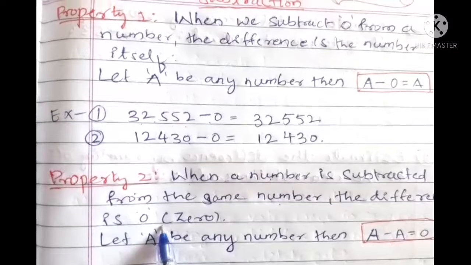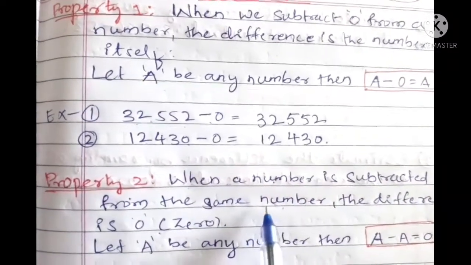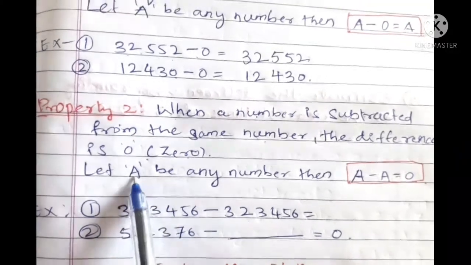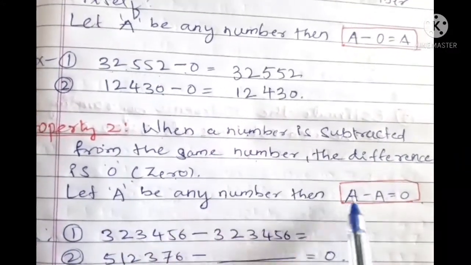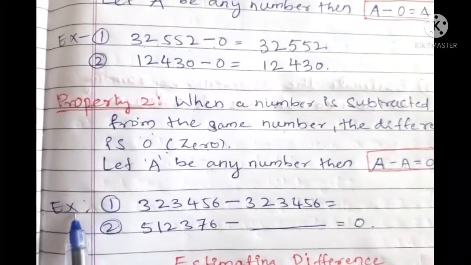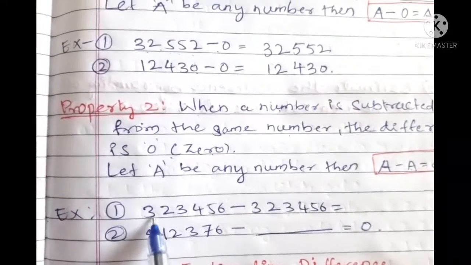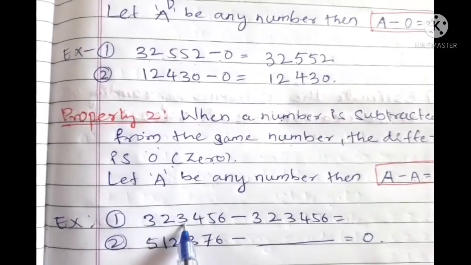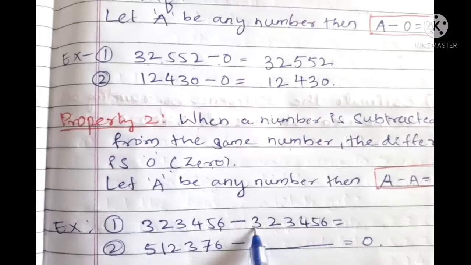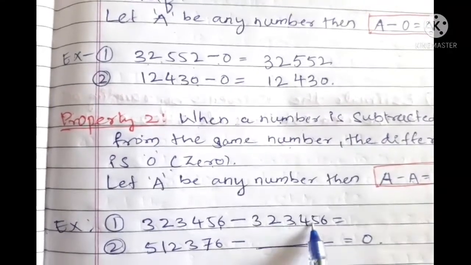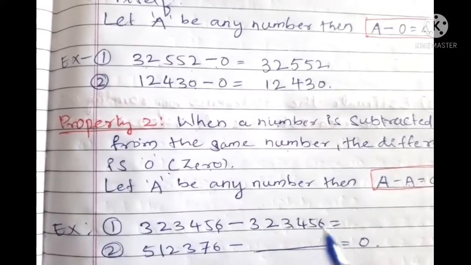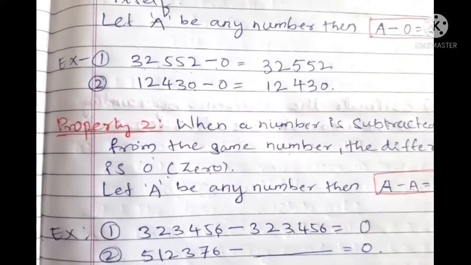So when you subtract a number from the same number, the difference is 0. Let a be any number, then a minus a is 0. Here we can take one example. Example 1: 3,23,456 minus 3,23,456. Both are the same number. You are subtracting the number from itself, so you will get 0.